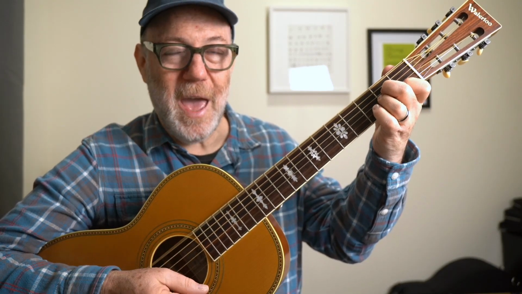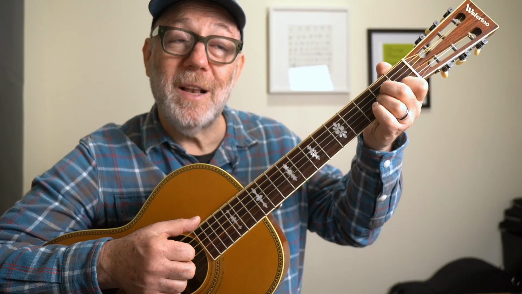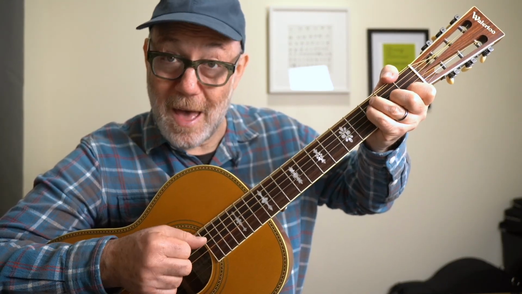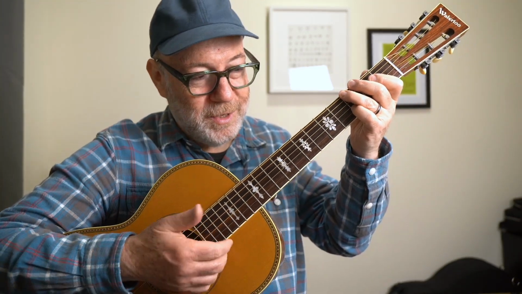So C, A minor over E, and that's going to lead really nicely to F. So A minor over E, F, and then G. So now our bass line is this. Beautiful. Let's try another variation.